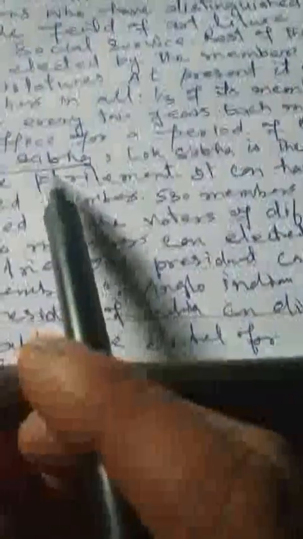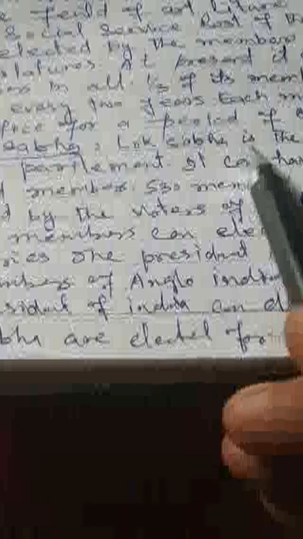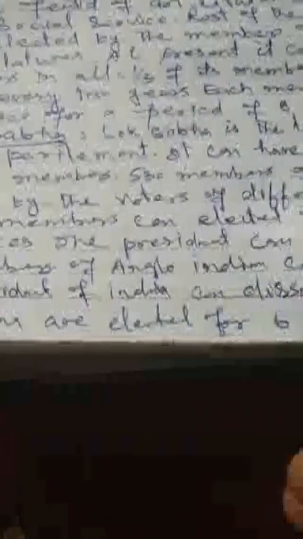Now, Lok Sabha is the lower house of the parliament. It can have at most 550 elected members. 530 members are directly elected by the voters of different states.